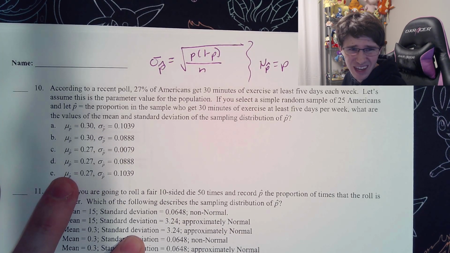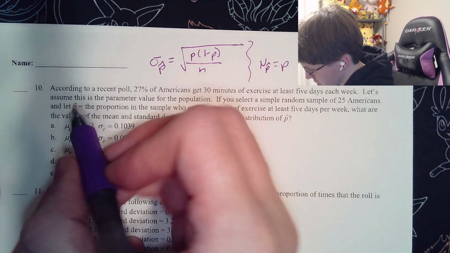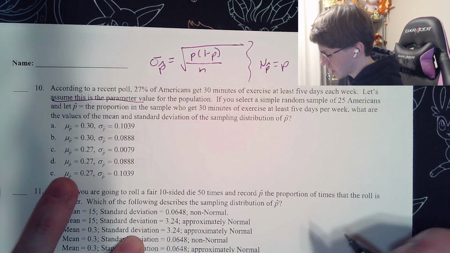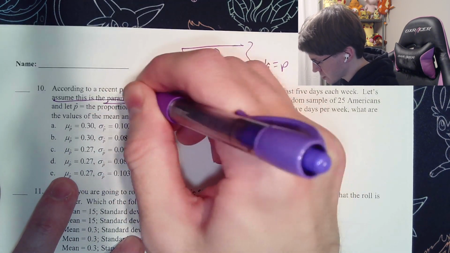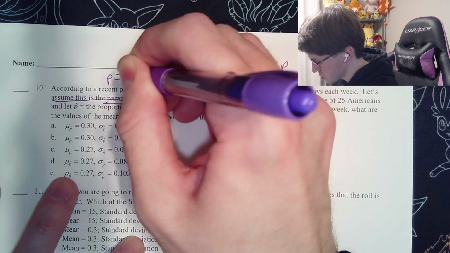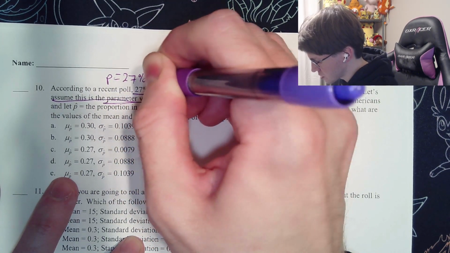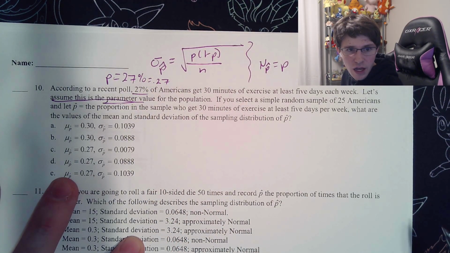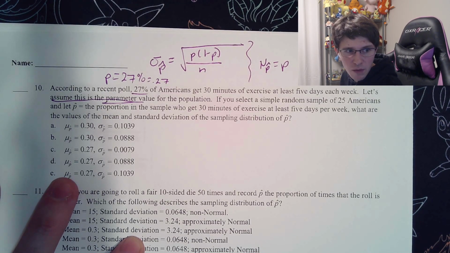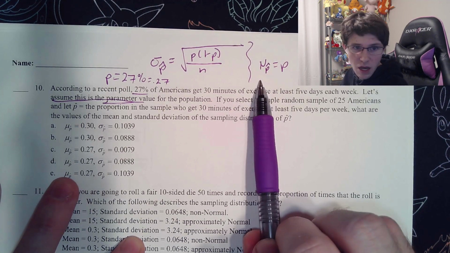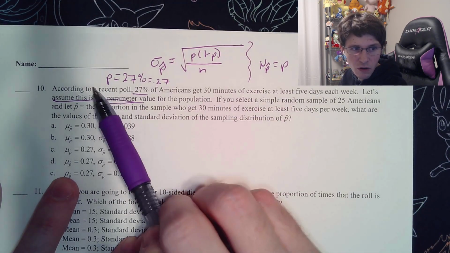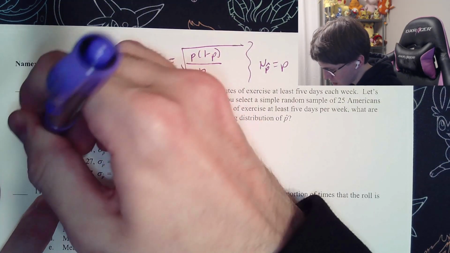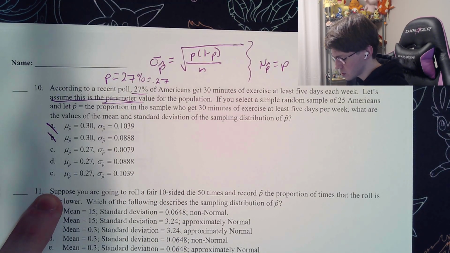About 27% get this actual one, and you're assuming that this is the parameter. So this is the true value, or in other words, because it says parameter 27%, that means p is equal to 27%, which is 0.27. Now it wants to know, if you select a simple random sample of 25 Americans and let p-hat equal the sample proportion who get 30 minutes of exercise at least 5 days a week, what are the values of these two things? We just wrote down that the average is equal to p. Well, if p is equal to 0.27, that means that both A and B are wrong. It must be one of these ones with 0.27.